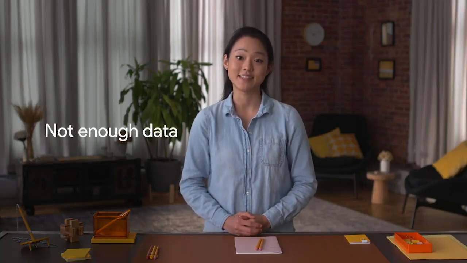You might also realize there's not enough data to complete an accurate analysis. Maybe you only have a couple of months' worth of sales data. There's a slim chance you could wait for more data, but it's more likely that you'll have to change your process or find alternate sources of data while still meeting your objective.